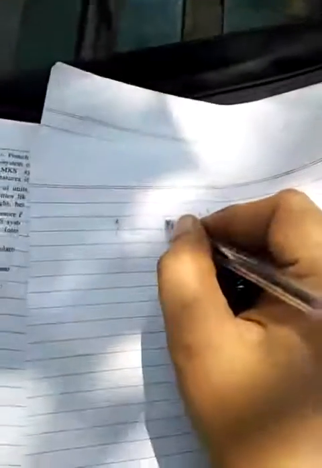Good morning, students. So today we are going to discuss the second part, that is what are the basic units and supplementary units. So this topic we are going to discuss in detail.